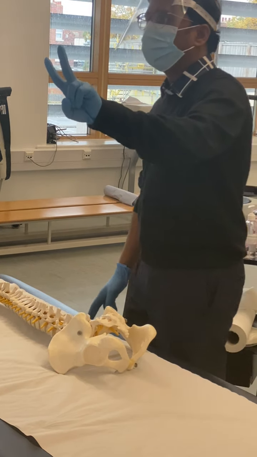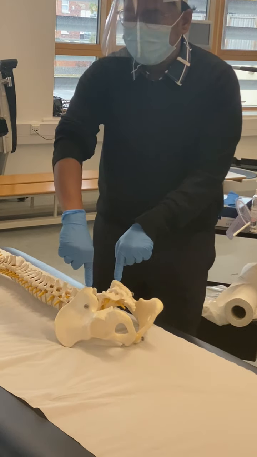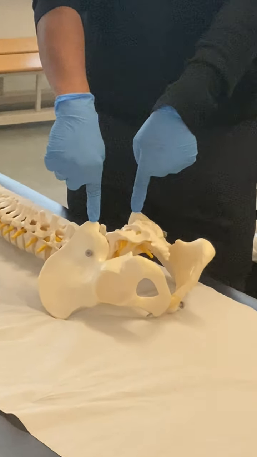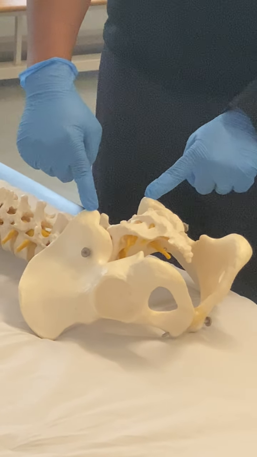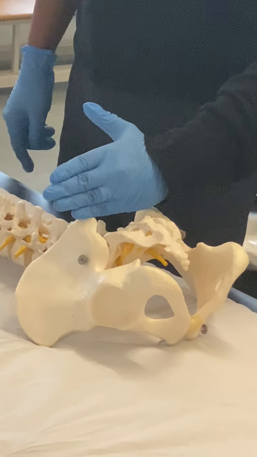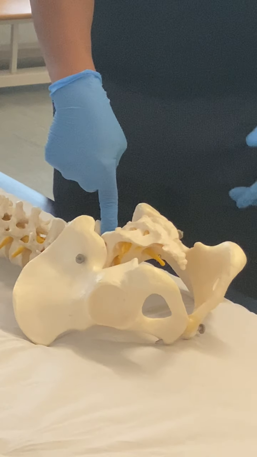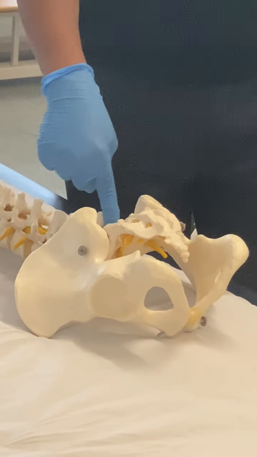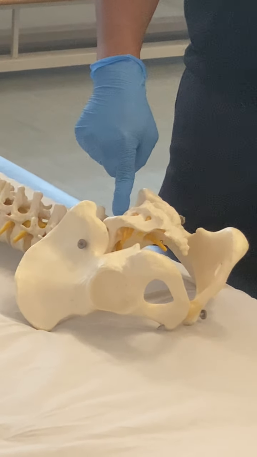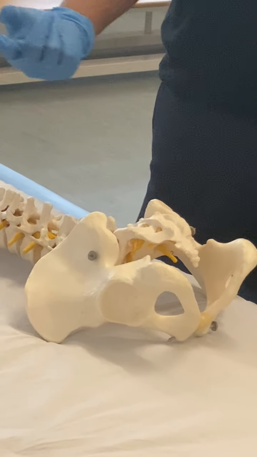The second method of reaching the spinous process is palpating the posterior superior iliac spine. If you palpate both PSIS and draw a line connecting them, the midpoint of the PSIS is the L5 spinous process, or the junction between S1 and the L5 spinous process.